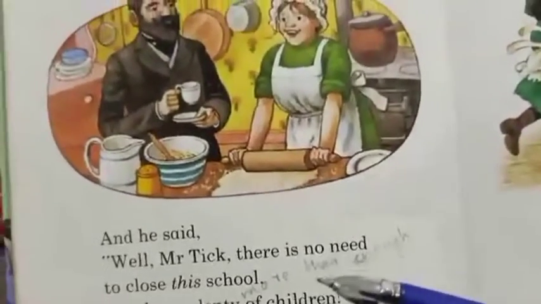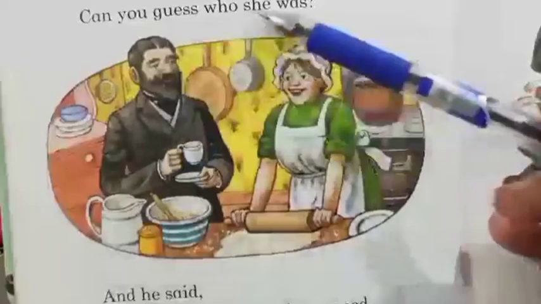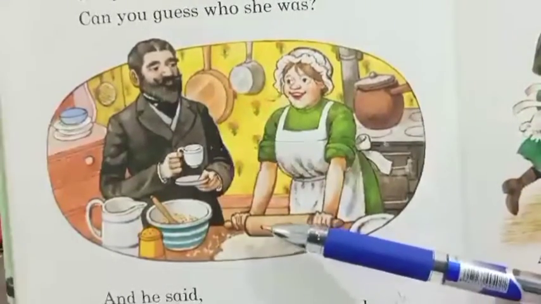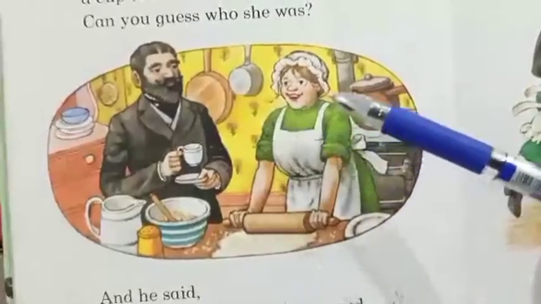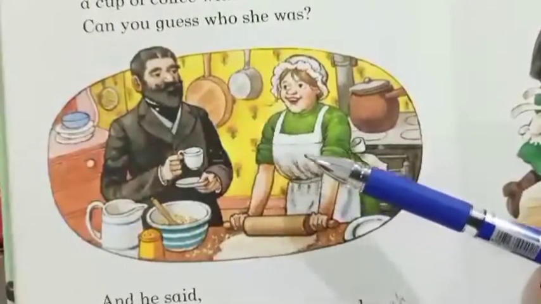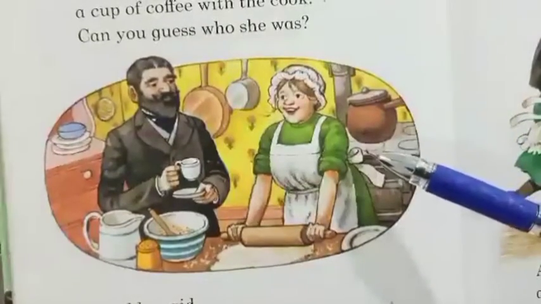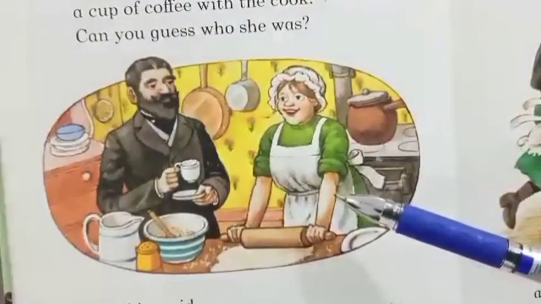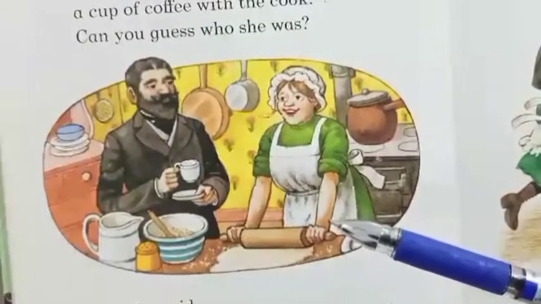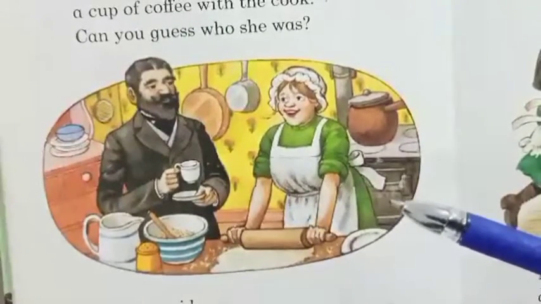Okay. Today your work is you want to write about 3 sentences about this picture. I have already explained to you what are the things you can see in this picture that you can describe or you can explain. 3 sentences you want to write it in your English notebook and take the photograph and send to me.